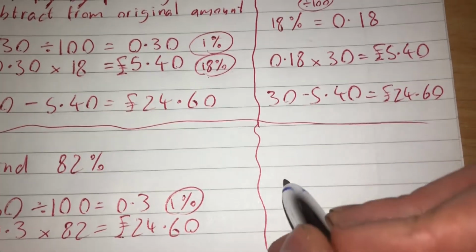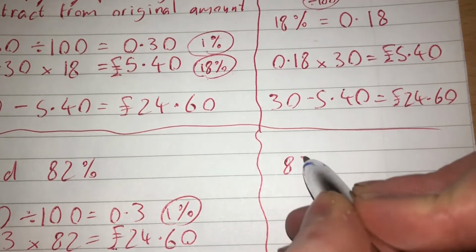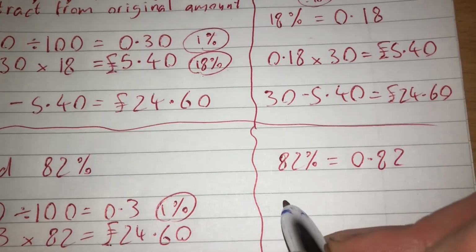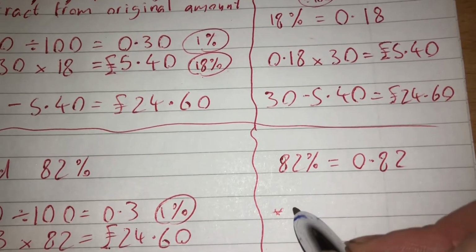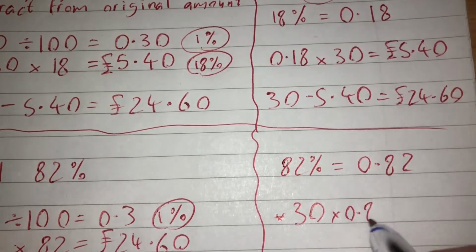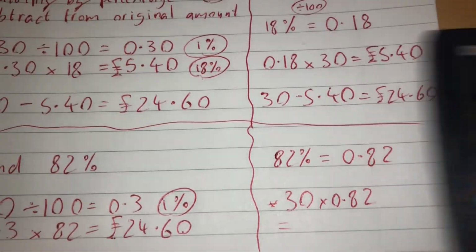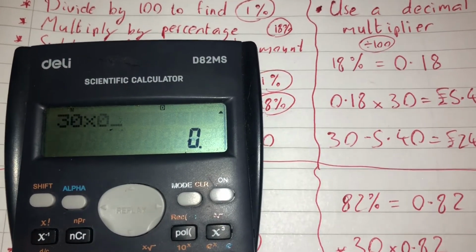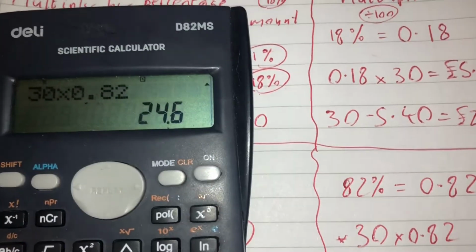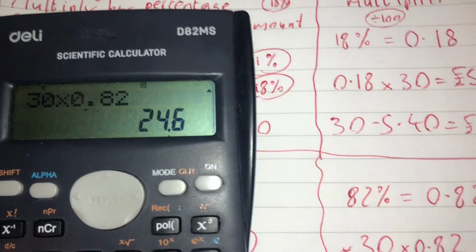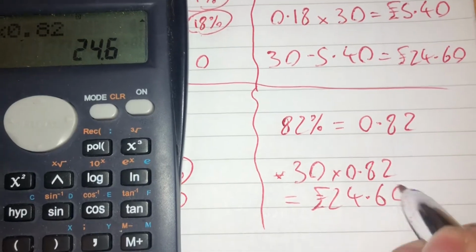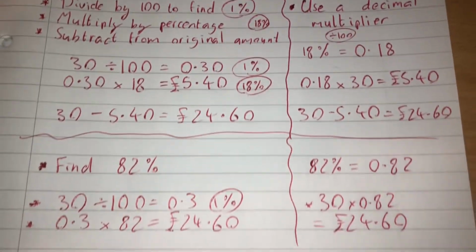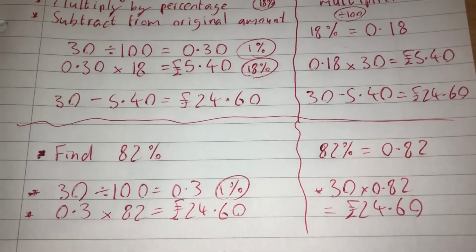The other way, again, is just using a decimal multiplier. If I consider 82% as a decimal multiplier, it is 0.82. Just take the original amount, probably the quickest way of doing it. So £30 times 0.82 should give me 24.6, and we'll just test that out. 30 times 0.82 is 24.6. Okay, £24.60. So four slightly different methods for working out this question, totally up to yourself. I would generally go for this, which is the easier way of doing it.